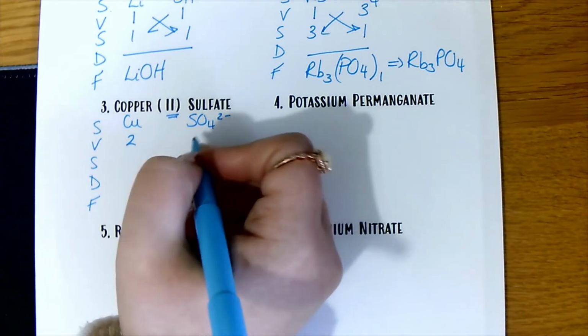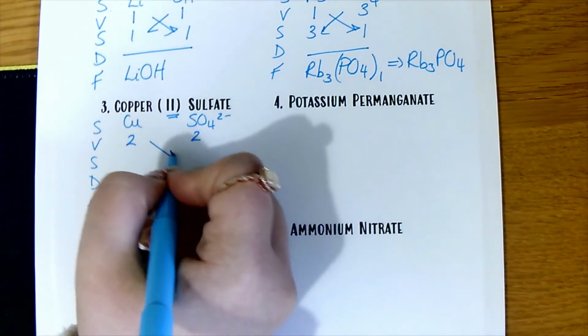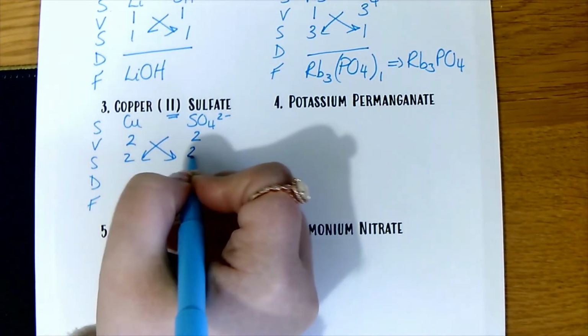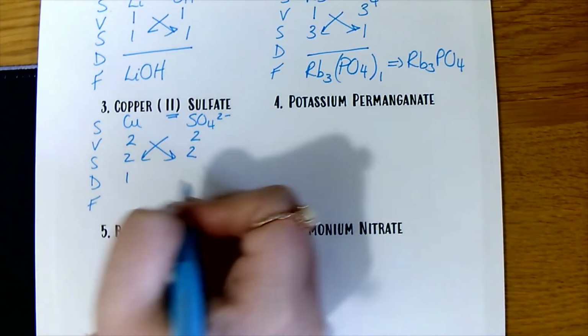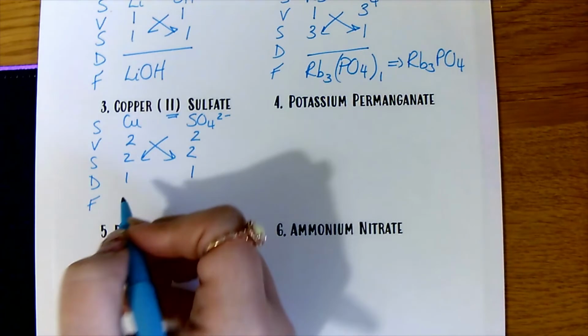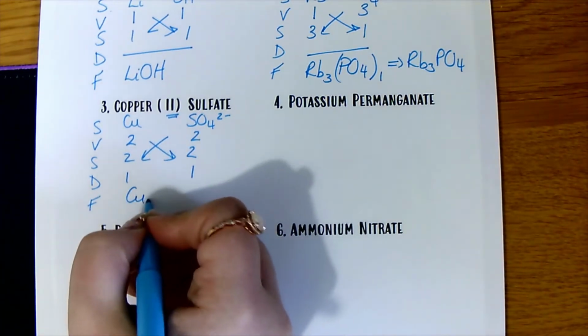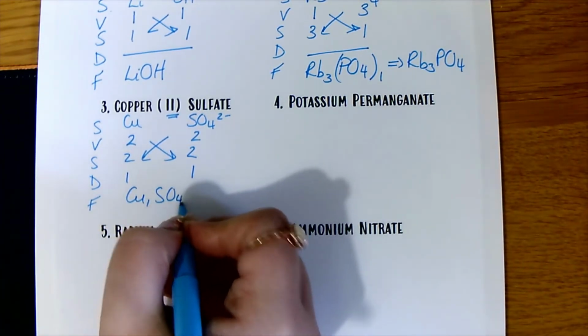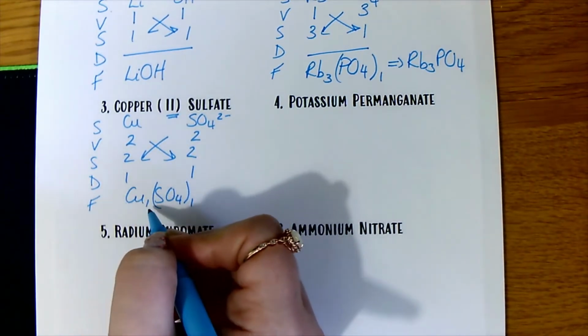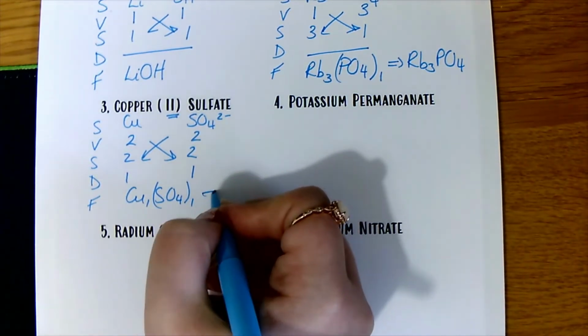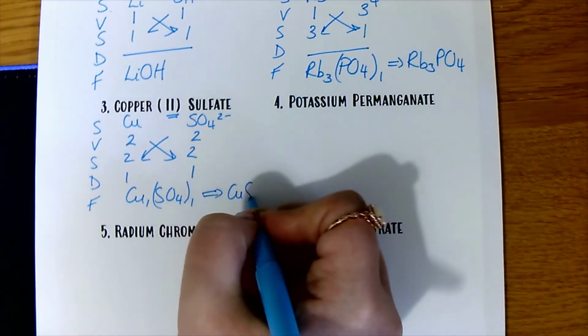Charge equals valency, so the 2 comes down here. We swap them over. We can divide this time, we can divide them both by 2. 2 divided by 2 is 1. And for our formula we write our top line and our bottom line. And again, the element symbol means that there's at least 1 in there, so we can remove that and rewrite it.